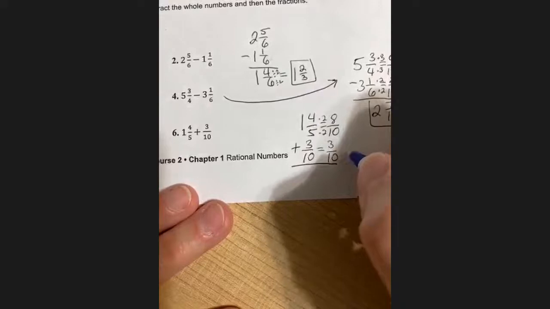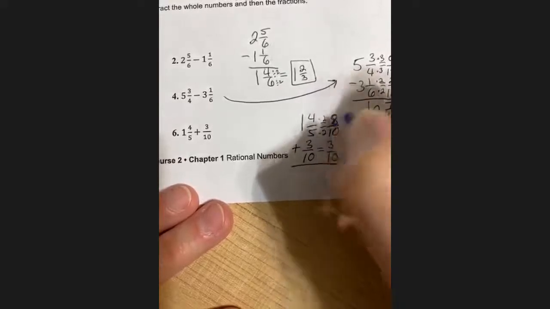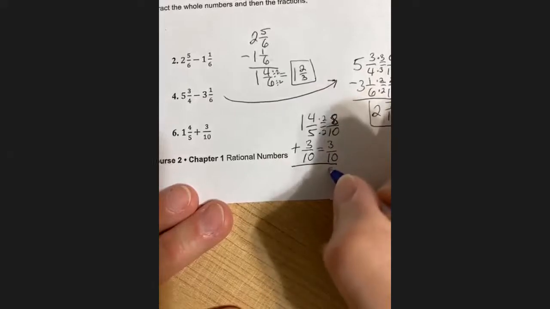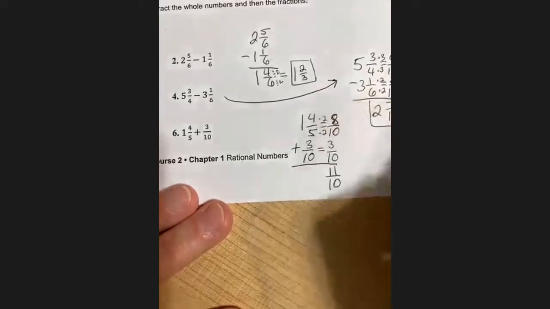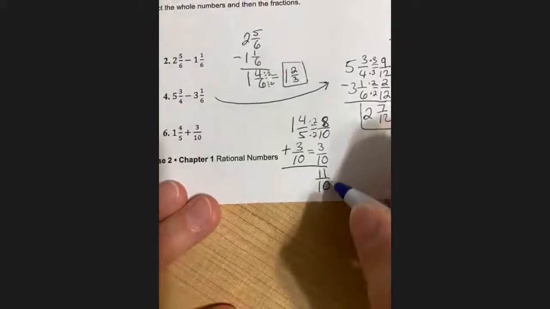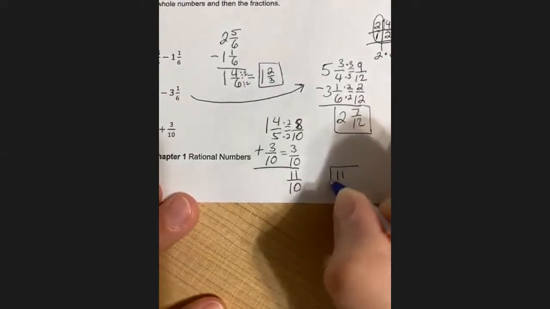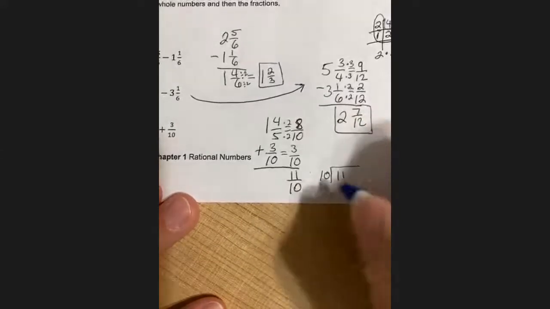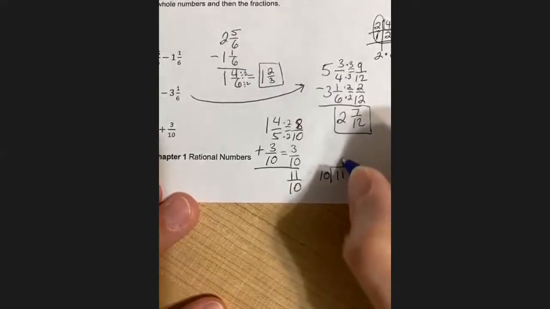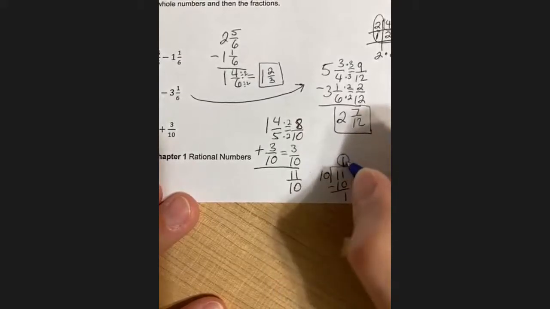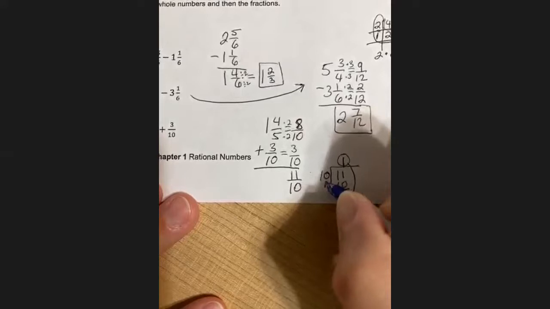between the two. And then I add my 8/10 plus my 3/10 because it is addition, for a total of 11/10. Uh-oh, improper fraction. I'm going to take my 11 and divide it by 10. 10 goes into 11 one time, which is 10. I have a remainder of 1. So this is written 1 and 1/10.